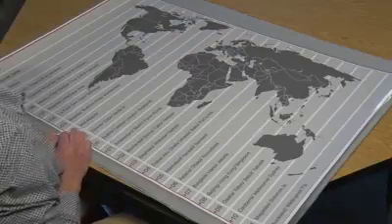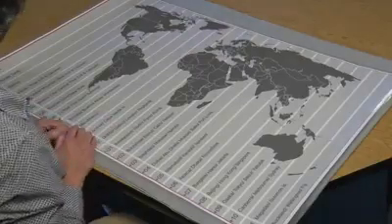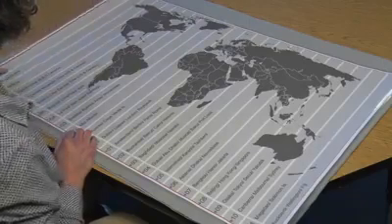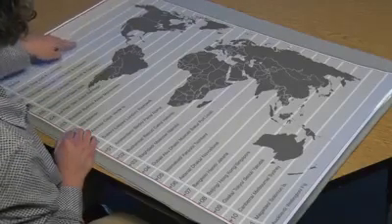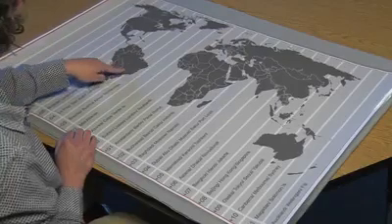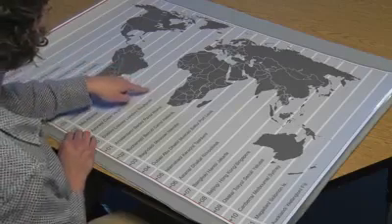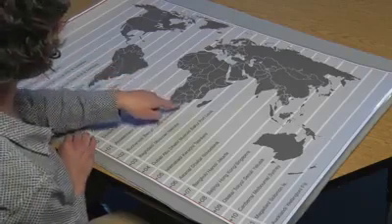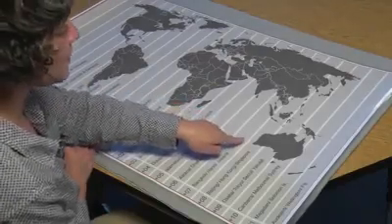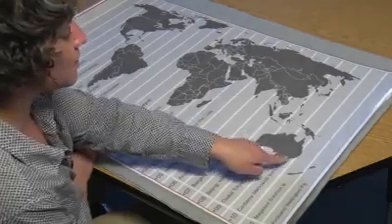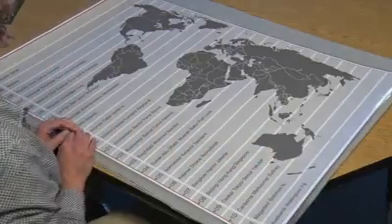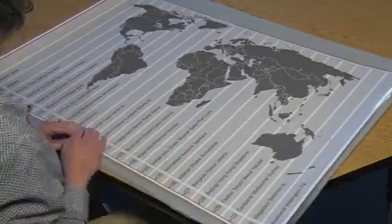Next, I would invite the students to look at the map with me and to count our strips that are going from north to south. So we have 1, 2, 3, 4, 5, 6, 7, 8, 9, 10, 11, 12, 13, 14, 15, 16, 17, 18, 19, 20, 21, 22, 23, 24 different zones that we are going to be working with on this map.